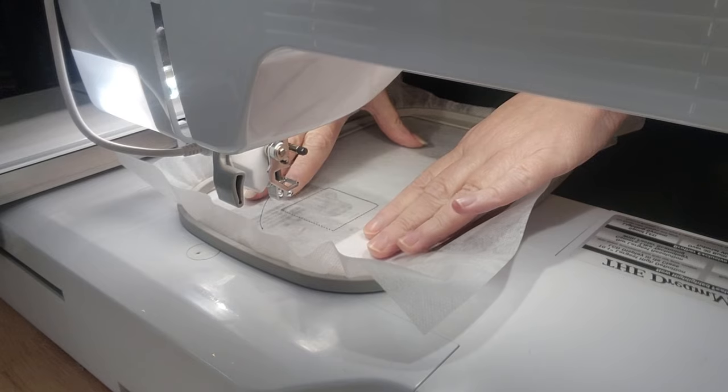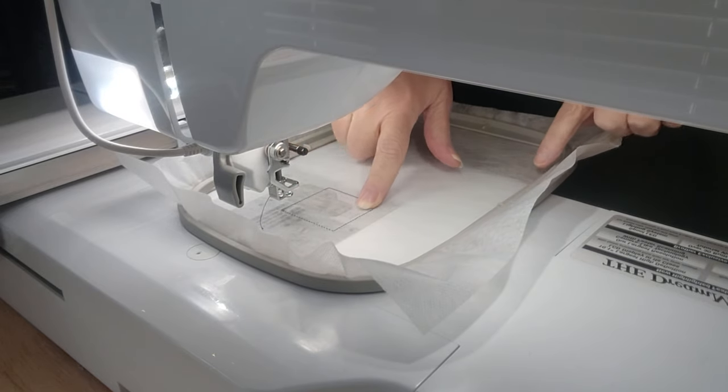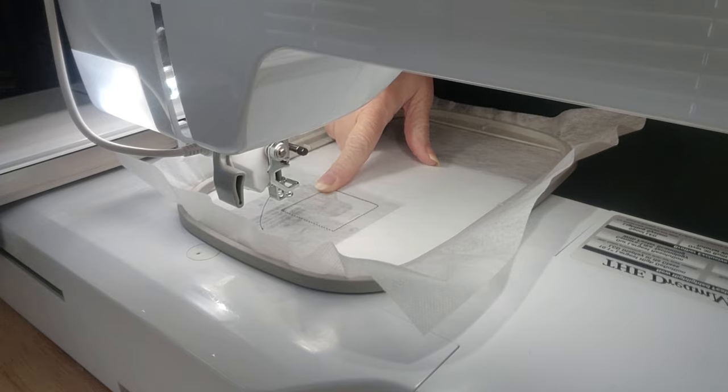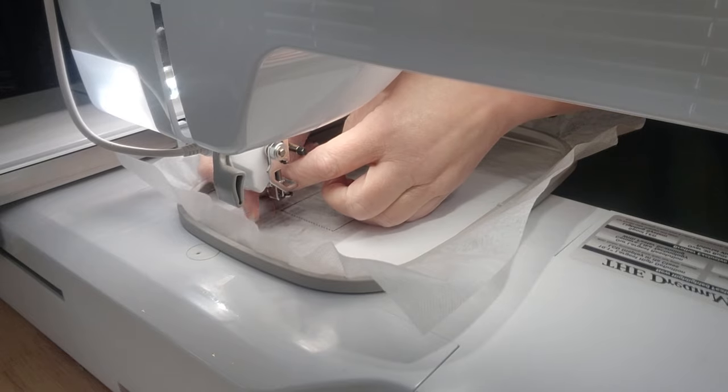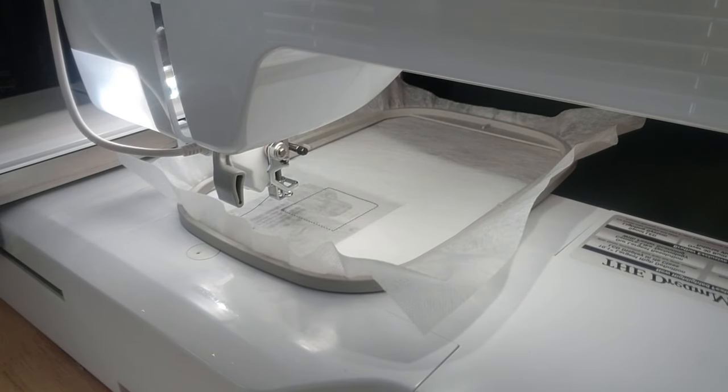And so what I've done is I'm using black thread so that you can see it. And then the second part of this is also stitched directly on the machine, or on the stabilizer.